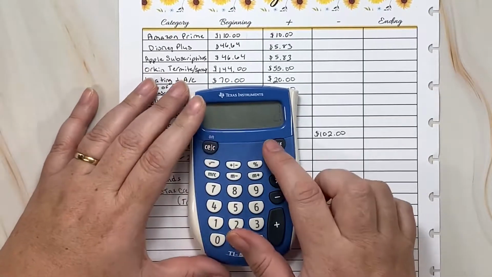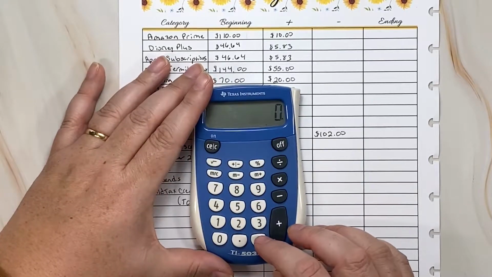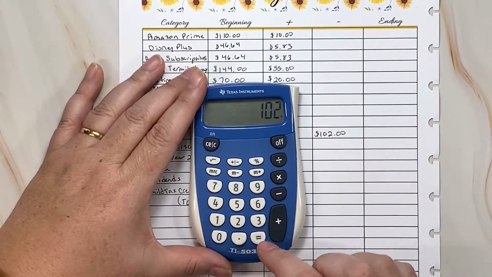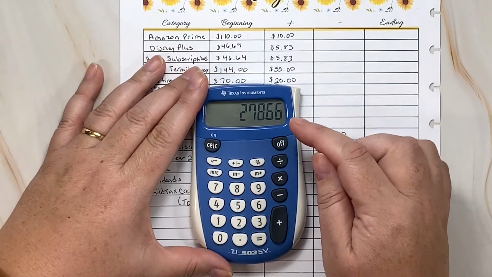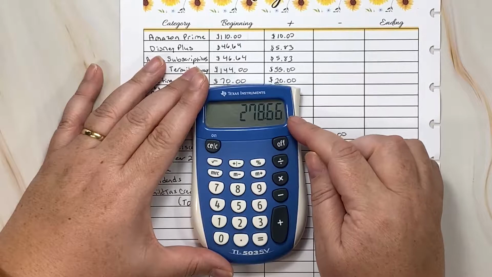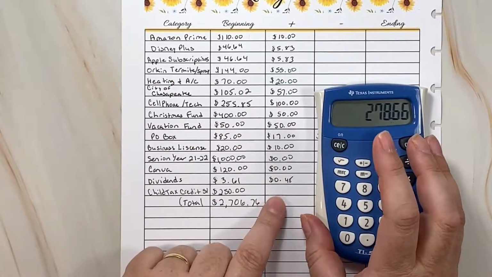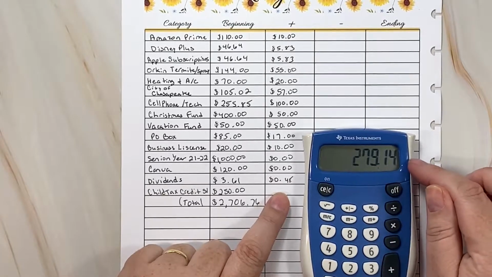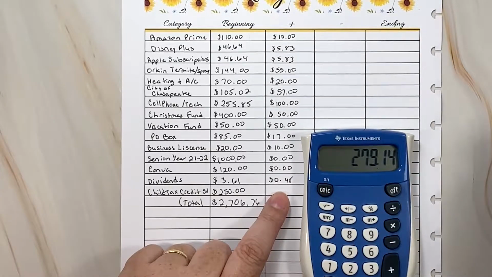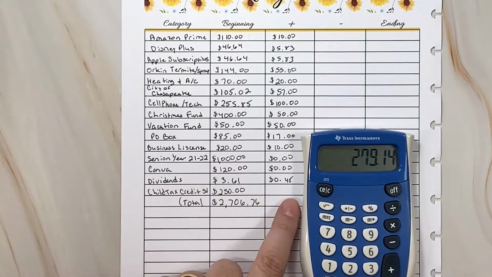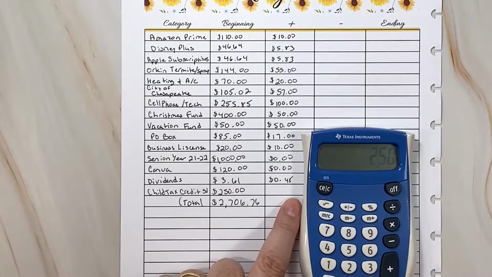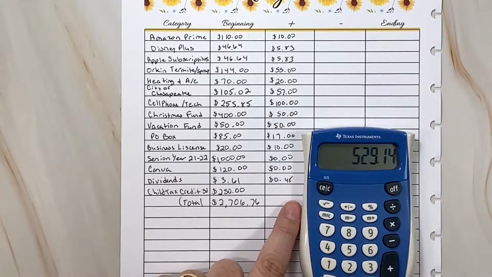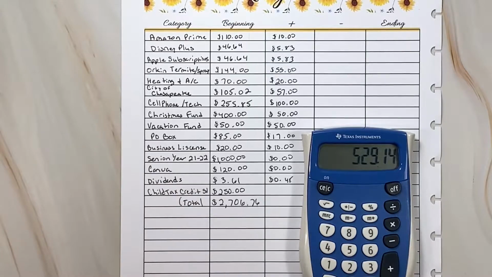Oh, the wrong thing. Sorry. Let's try that again. 380.66 minus the 102. I don't know why I said 120. So then I'm going to put 278.66 plus the 48 cents. This is what the new sinking funds deposits would be, and the child tax credit would make it $250, and so I'll be putting $529.14 probably when this child tax credit comes in.